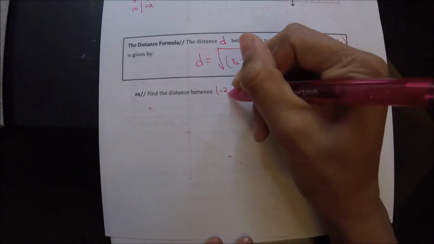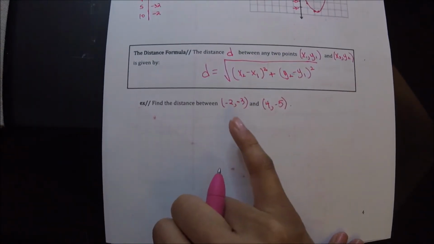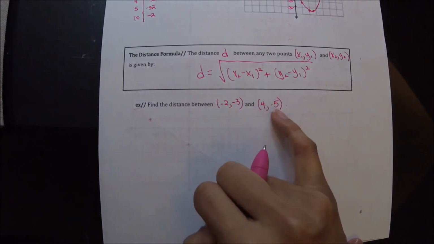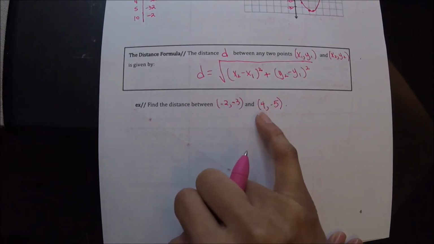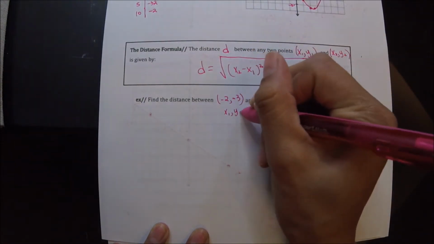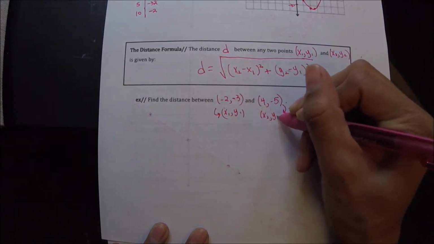So let's use the formula. Find the distance between this point, -2, -3, and the point 4, -5. It doesn't matter which one you label x1, y1, and x2, y2. I could make this one x1, y1, this one x2, y2, or the other way around. It doesn't matter. So let's just call this one x1, y1, and let's call this one x2, y2.